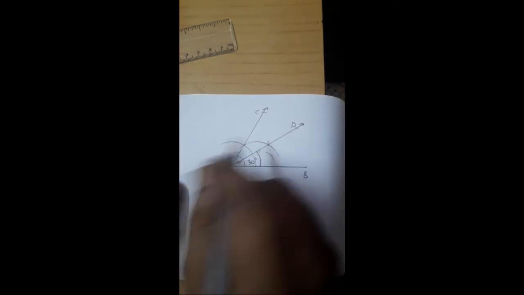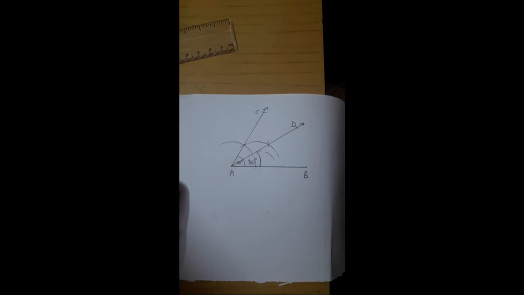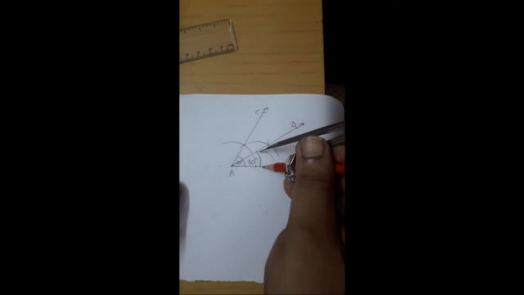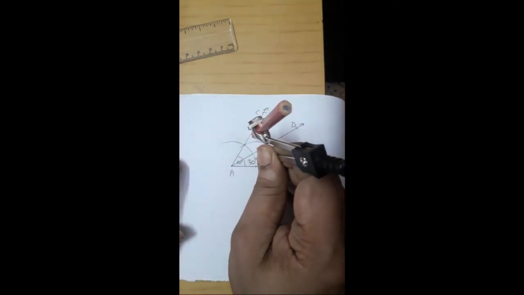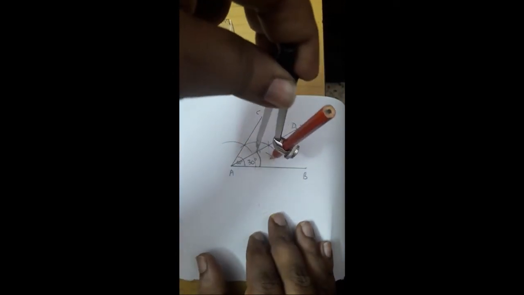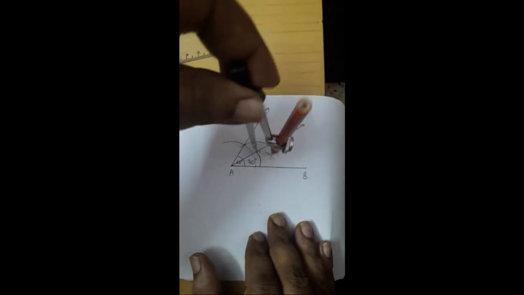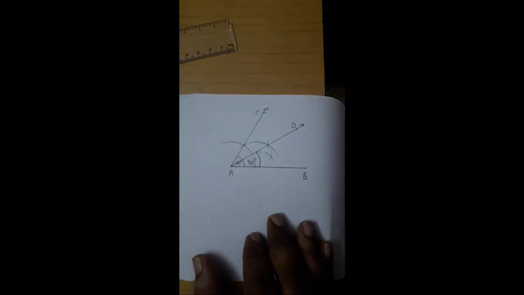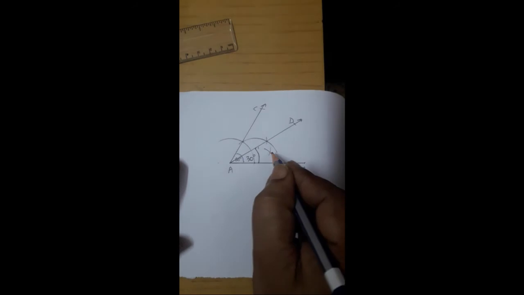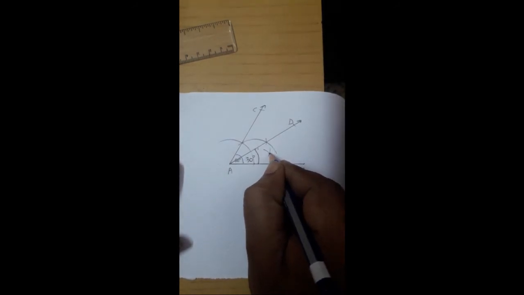Mark this here and use the same length, that is this particular length, and we'll cut this arc here, and where the two arcs intersect we mark that point.